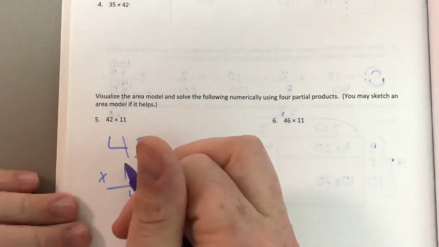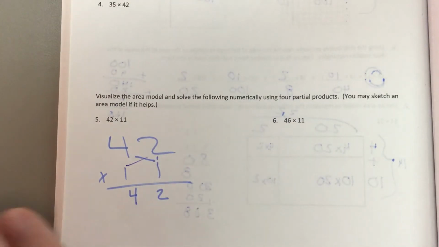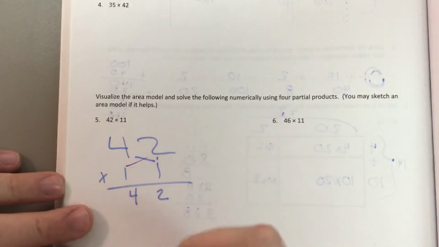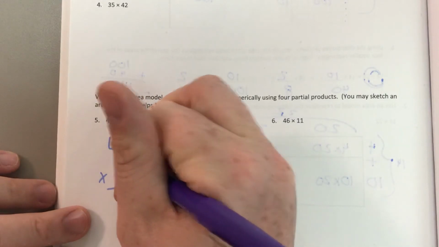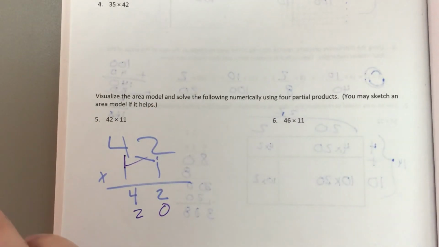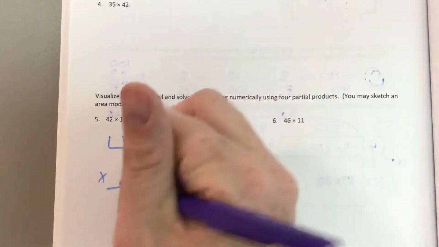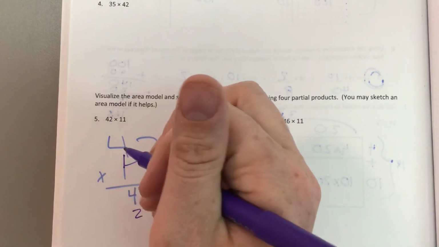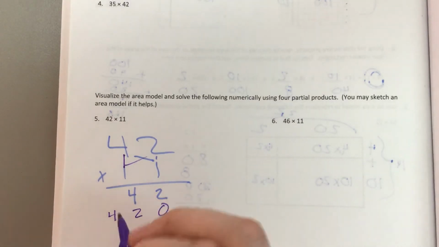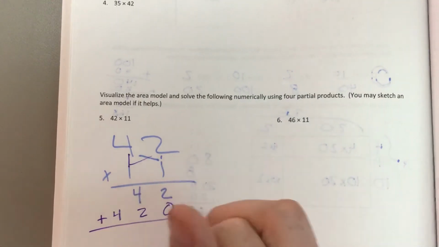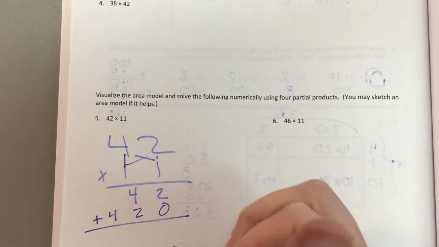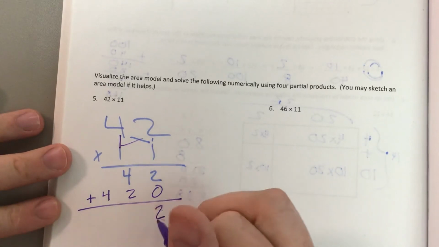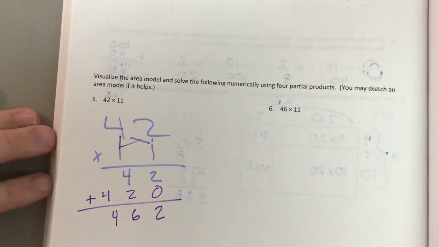Now I'm going to do 1 times 2, but it's not 1 times 2. It's 10 times 2, which is going to make 20. But 1 times 4, although it's not 1 times 4, it would be 10 times 40. Well, 10 times 40 equals 400. So I add that to the 20, and I add up both partial products. Now, I could have done 2, 40, 20, 400, but I kind of streamlined it. 2, 6, 4. Our answer to 42 times 11 is 462.